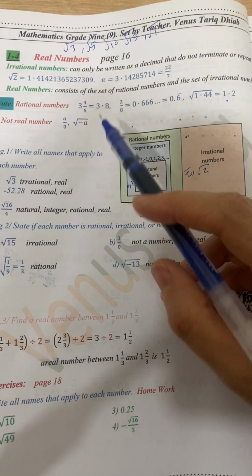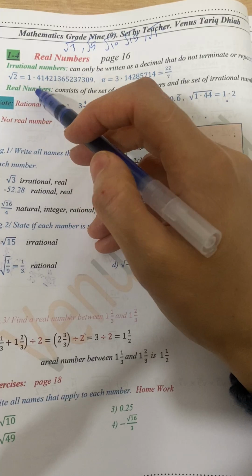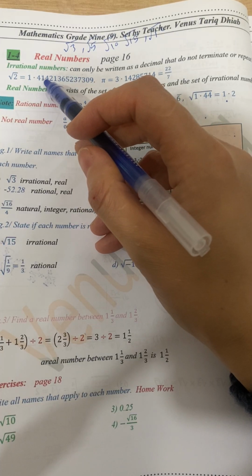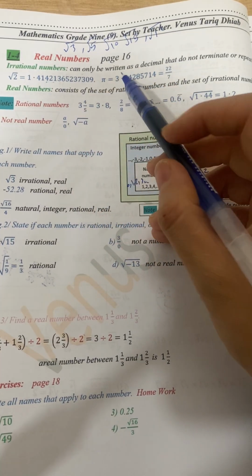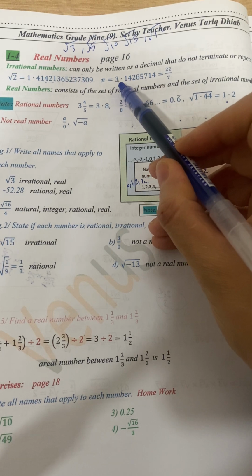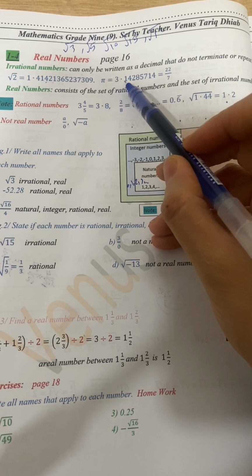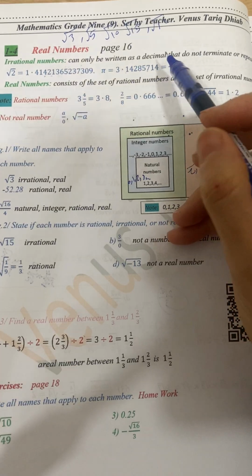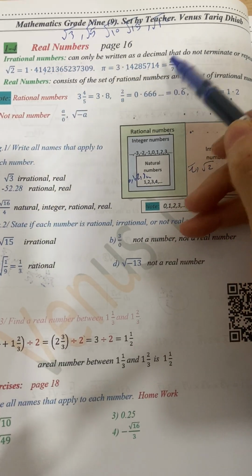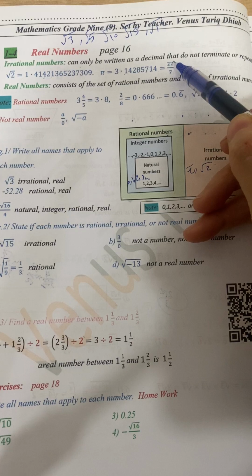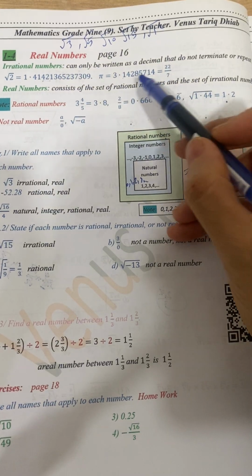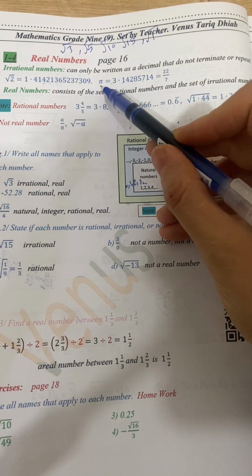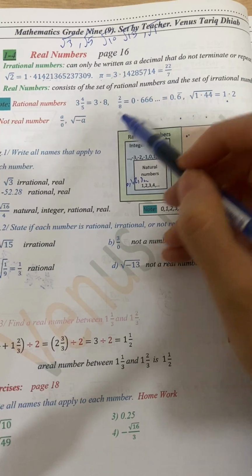For example, square root of 2 is an irrational number because it does not terminate or repeat. And pi is also irrational, it comes from 3.1428 57 14, which doesn't terminate or repeat, or you can say it's equal to 22/7. The same meaning, we have 3.14 for pi or 22/7.